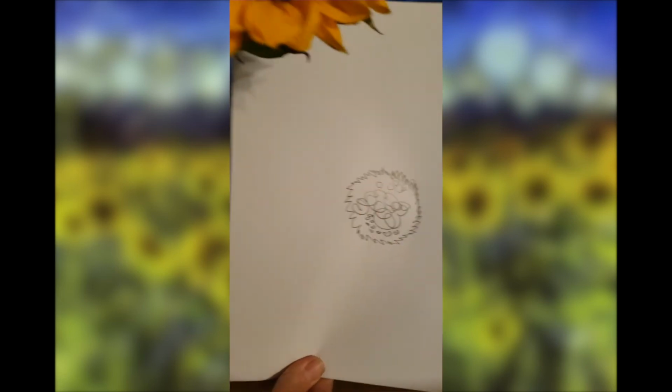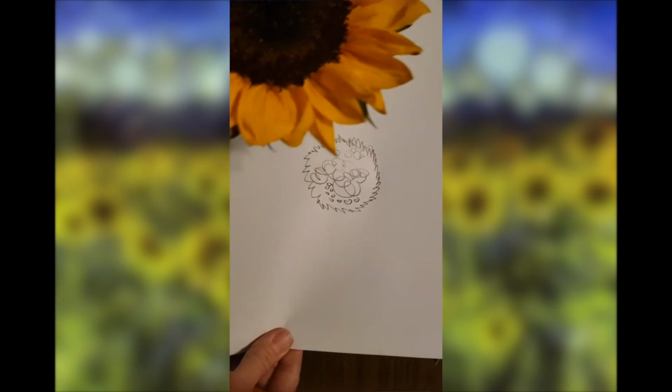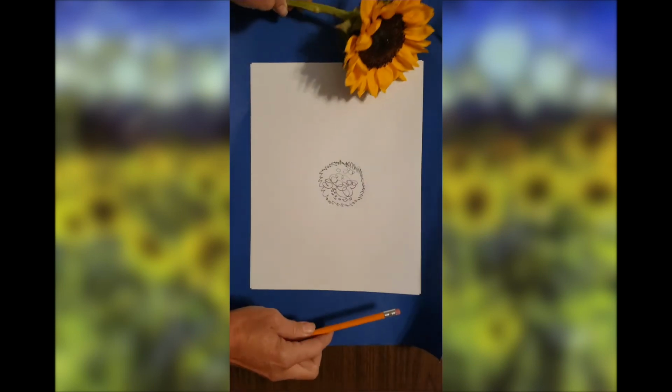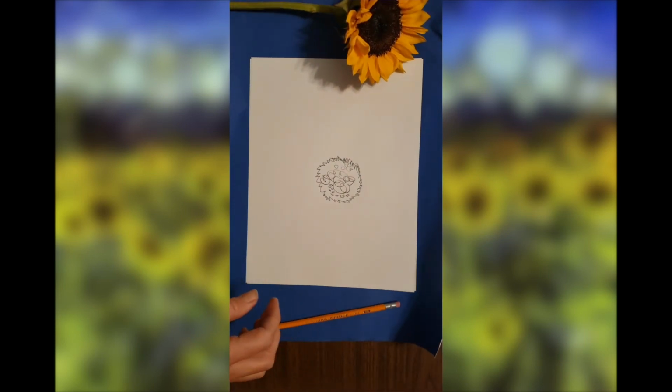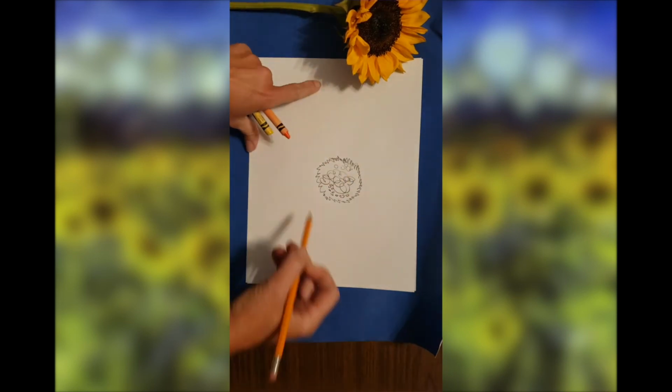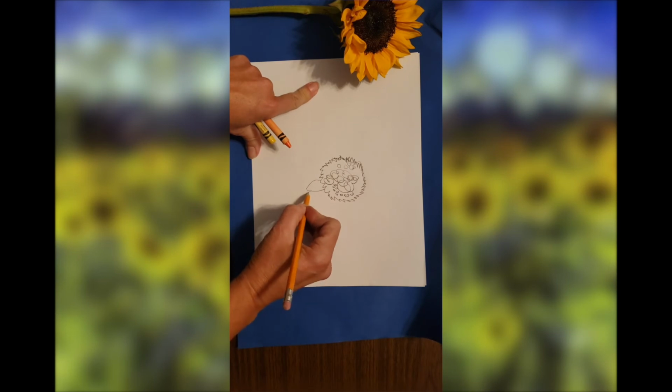Like I said again, you can just do a line drawing with pencils or use crayons as well. I want to use some crayons just because I have them right here. So I might start, oh, sorry, let me just draw a few petals first, just to show some overlapping.